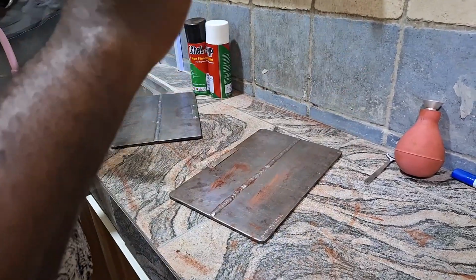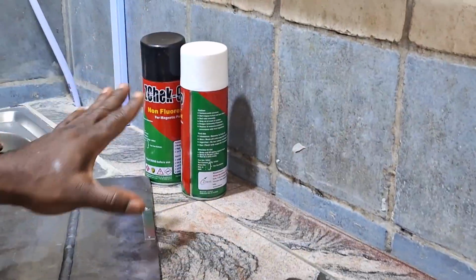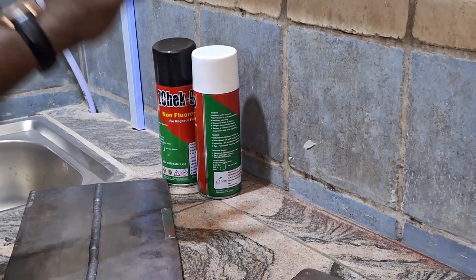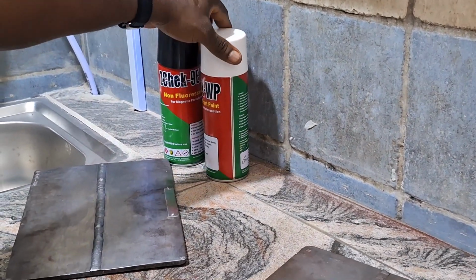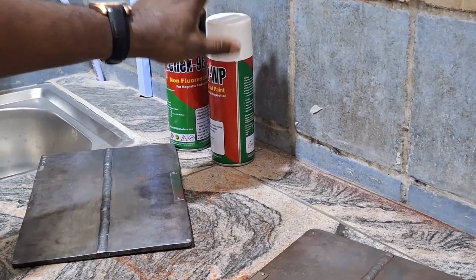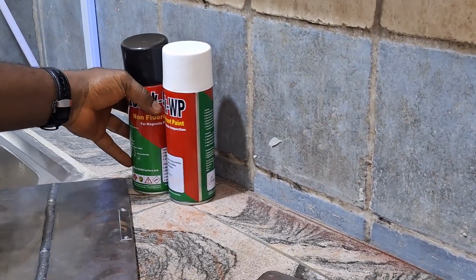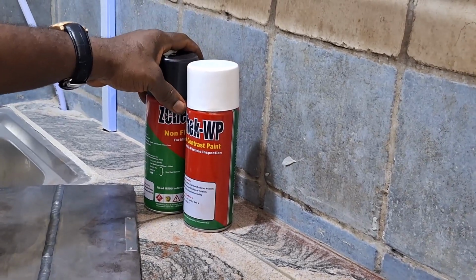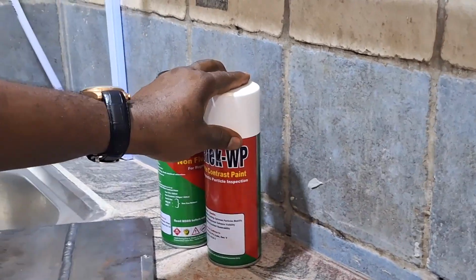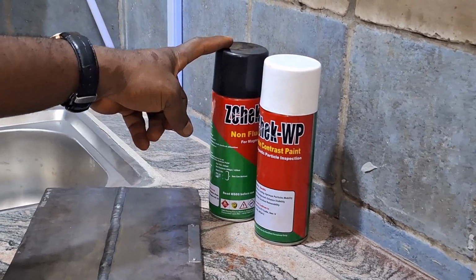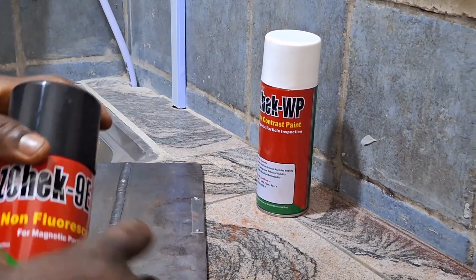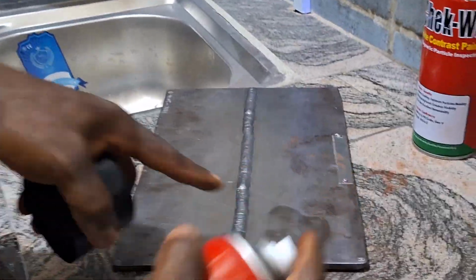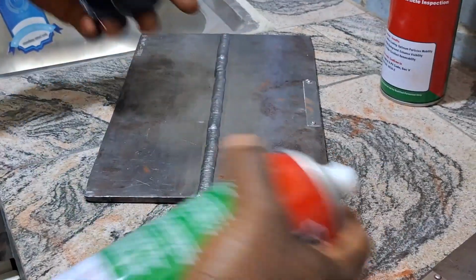This is the dry and the wet visible. So a recap: wet visible, you need your contrast paint and your magnetic particle. The manufacturers of these are very smart, so you can see the cover of this is white. The cover of this is black, so it's easier to identify which is your contrast and which is your black magnetic particle. In this case, your magnetic particle is black. So when you have black on a white background, it's easier for you to see your crack. But in this case, you have your red particle, so it's easier for you to find your crack.